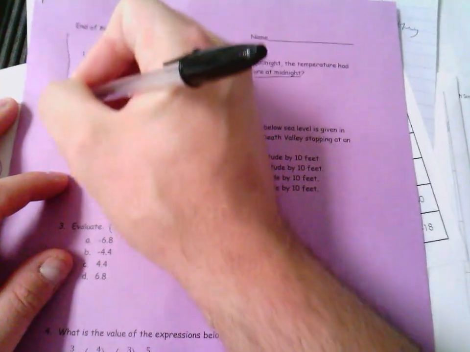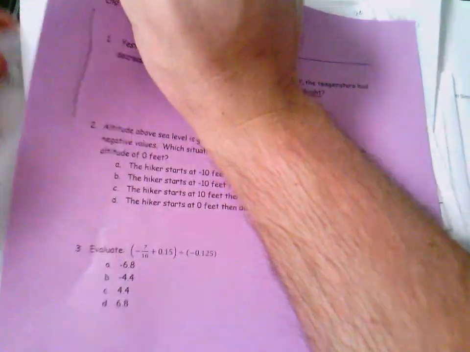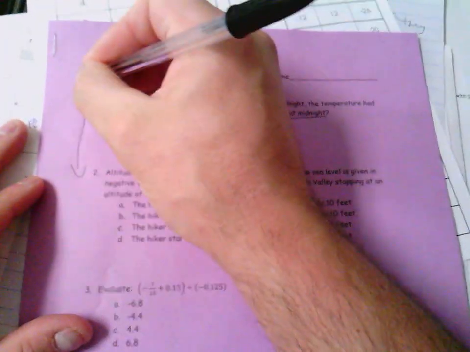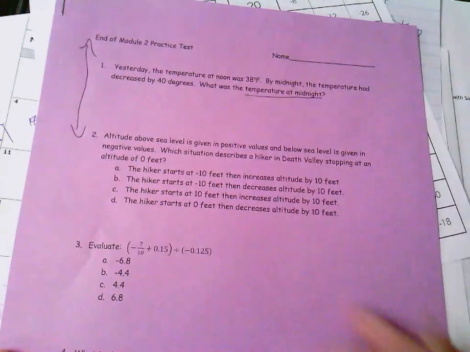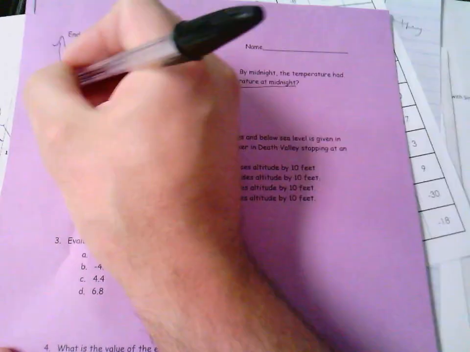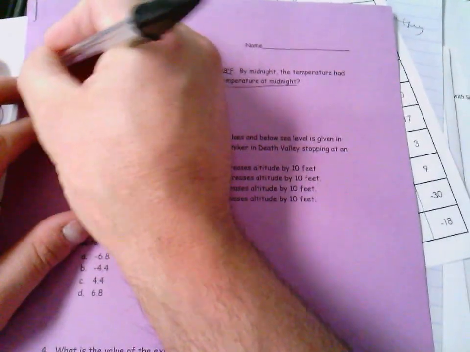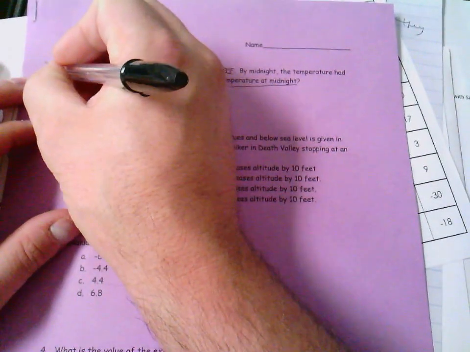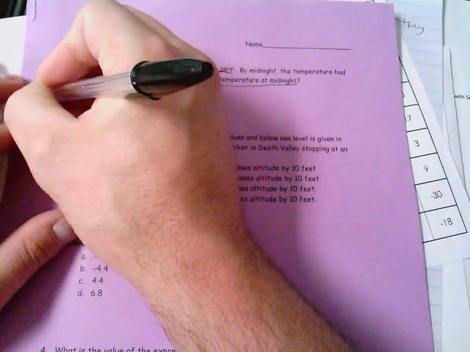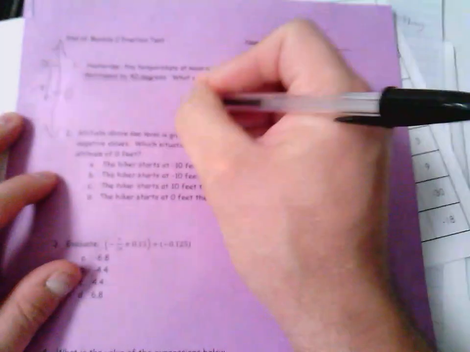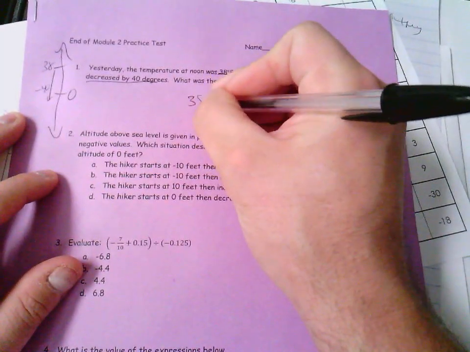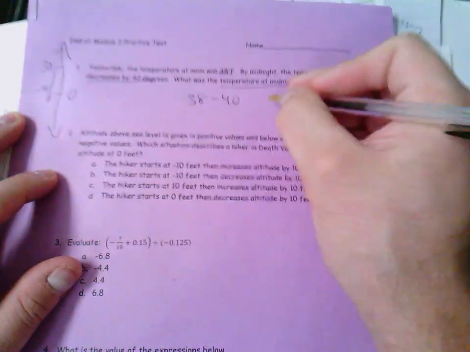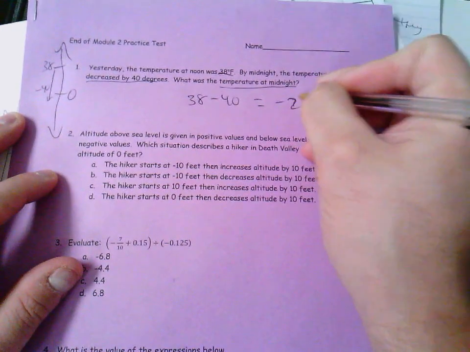Whenever you're doing problems that involve temperature change, we've talked about how drawing the picture helps. Yesterday, the temperature at noon was 38 degrees. So here's 0, here's 38. By midnight, the temperature decreased by 40 degrees, so it drops 40 degrees, and that's going to put it below 0. So one way to do this is to take 38 minus 40, which equals -2.